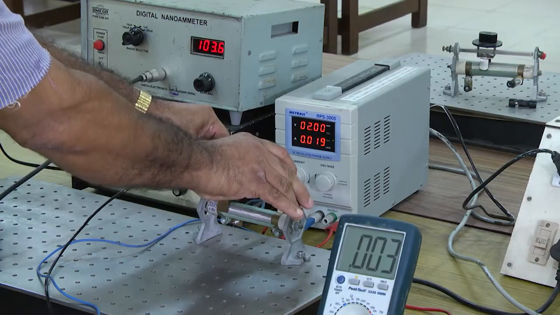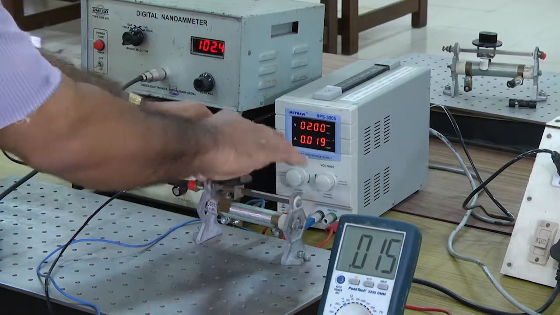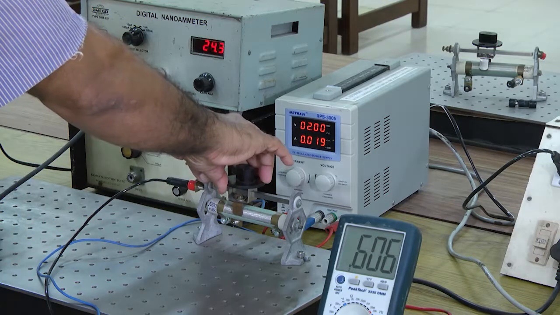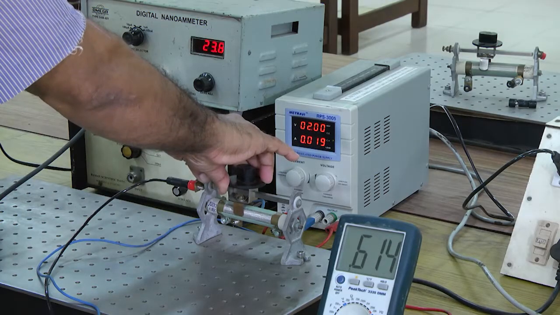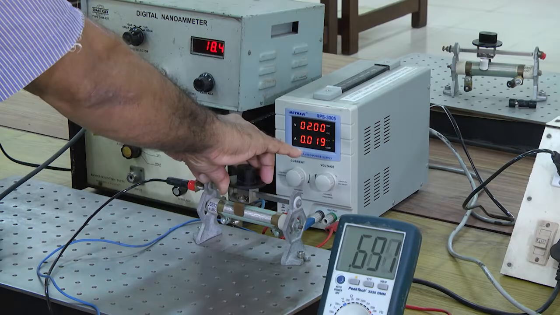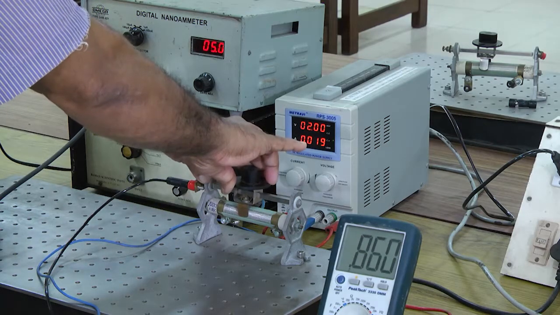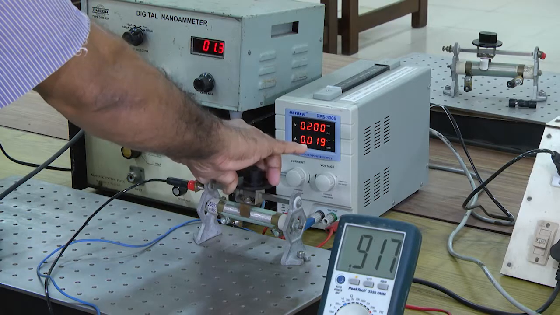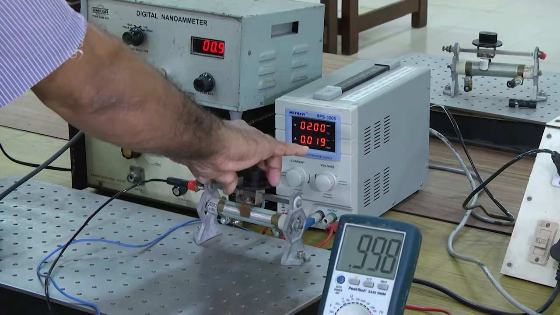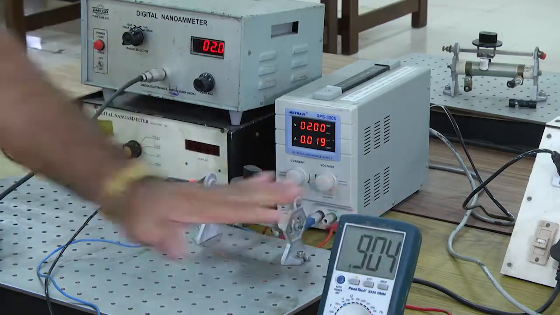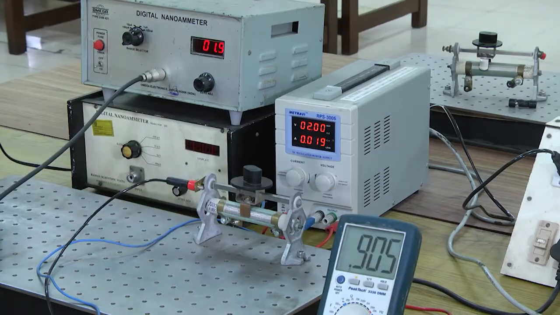Now what is the value I am getting for stopping voltage? Just let me check it to make it 0. Okay, it's around 900.